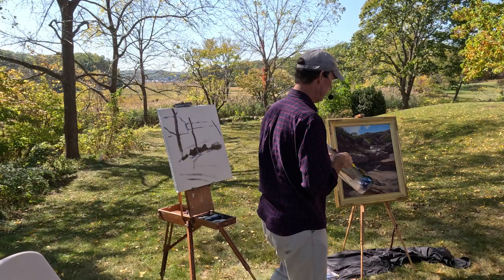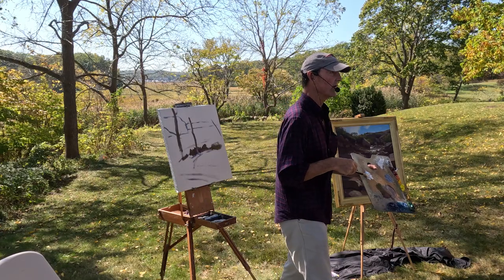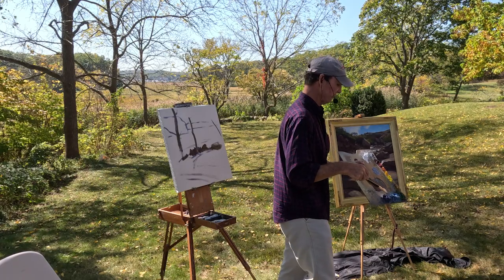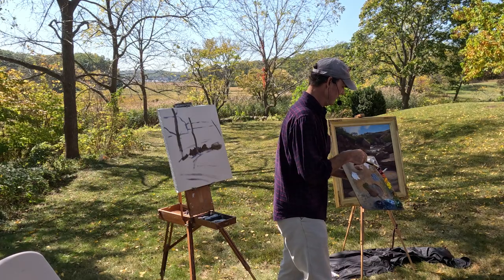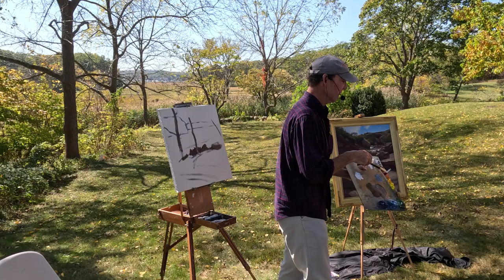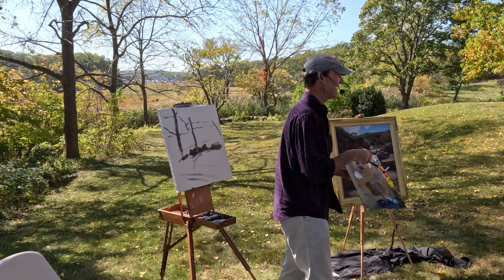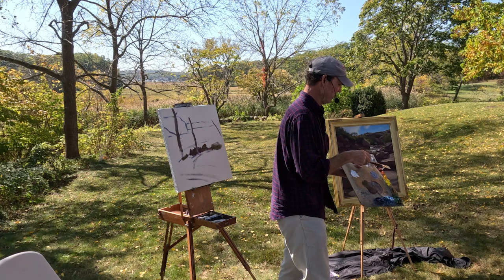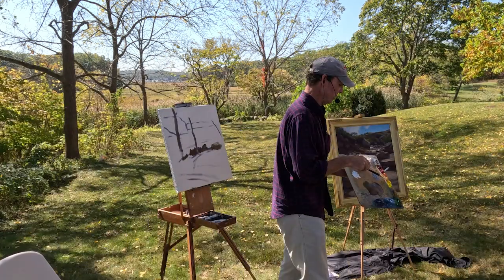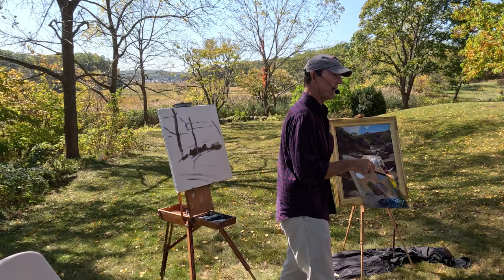So I've got a cool and a warm of each primary color. Cerulean blue is cool, French ultramarine blue is warm. Alizarin is cool. I use Windsor red, but similar to Cad yellow, Cad red light, that's warm. Cad yellow light is cool, and these are comparatively, right?